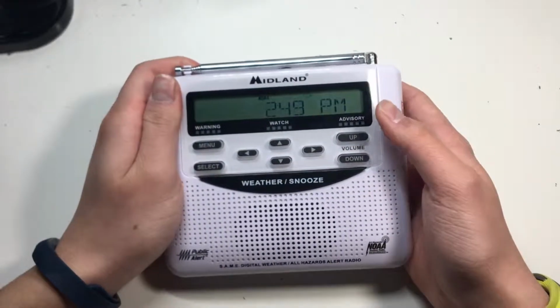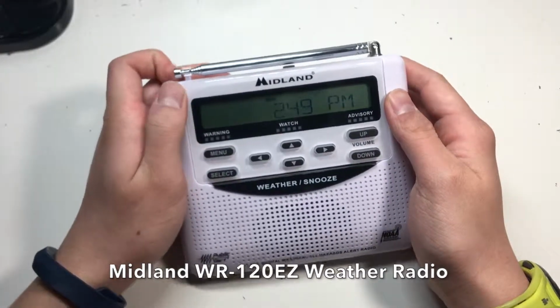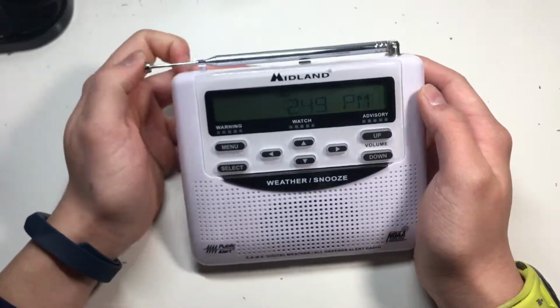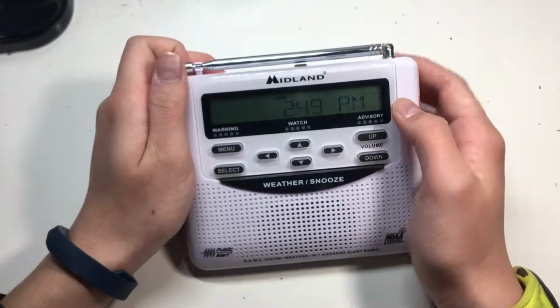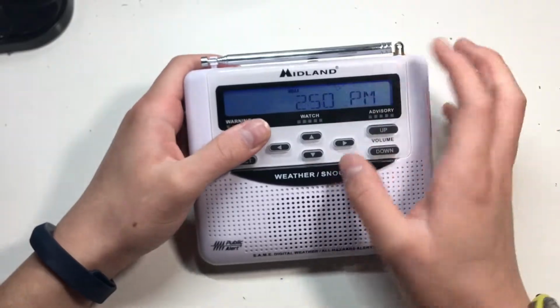Today I'm going to be reviewing this Midland WR-120EZ radio. I got this on Christmas a few years ago, and it's a really good radio, honestly. It's very basic and it's easy to use. So let's just quickly go through the setup.